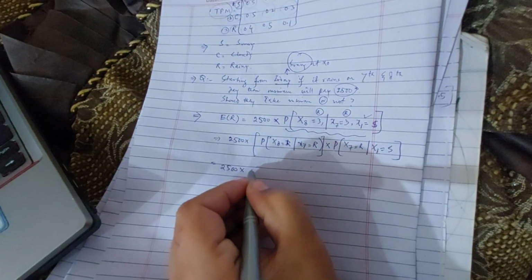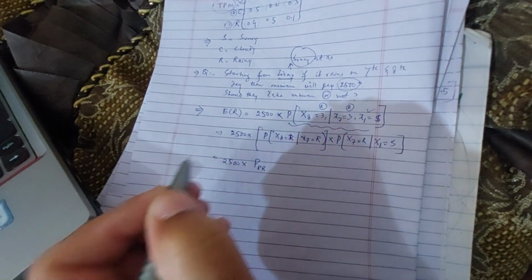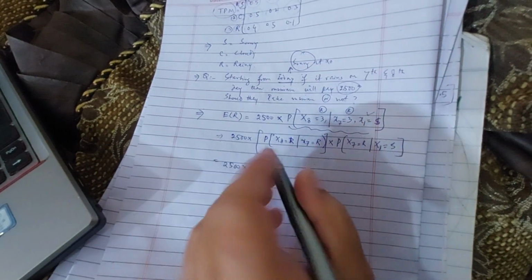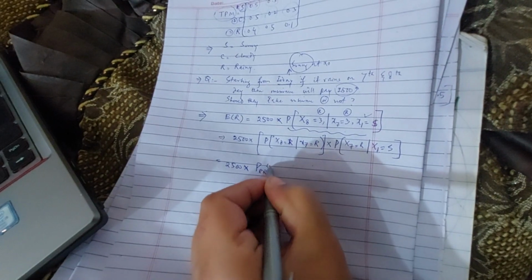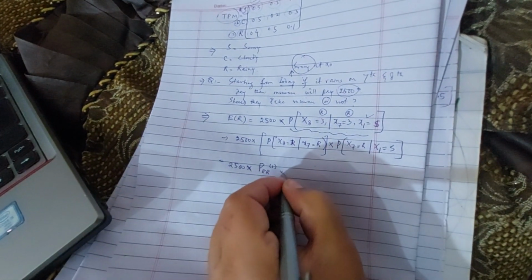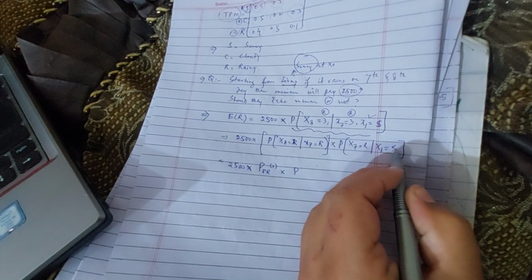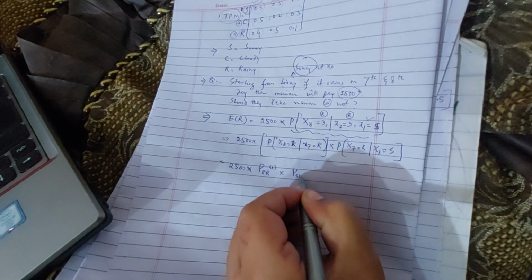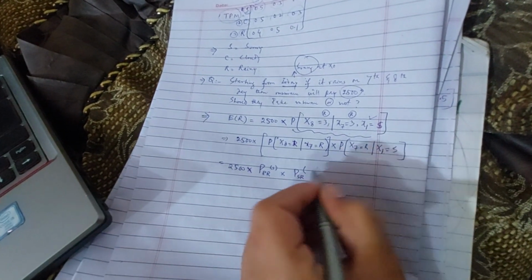So it is equal to p r r, because on the 7th it is raining and on the 8th it is also raining. p r r raised to power 1, because it is done in one transition. Multiplied by the probability of s to r, where the initial state is s and the final is raining, and it is done in 6 steps.